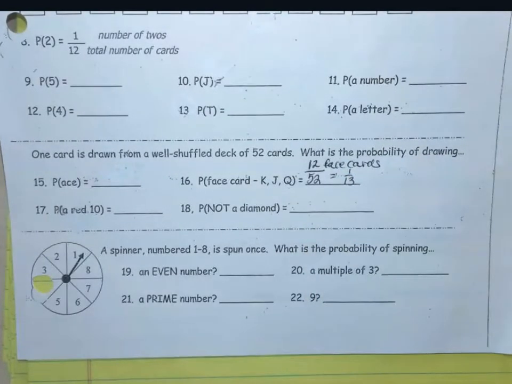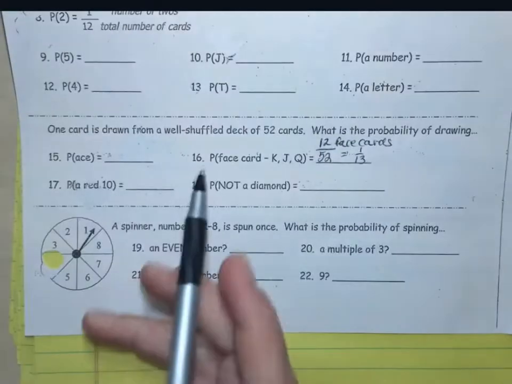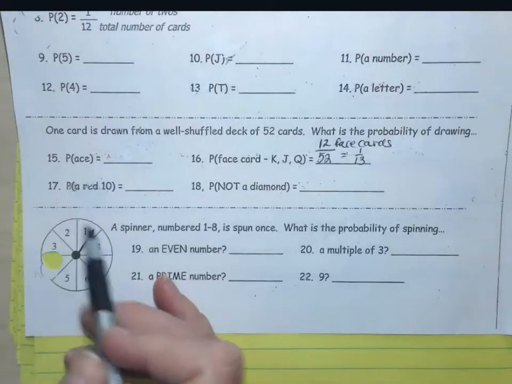Notice probabilities are written as fractions, not percents. So it's between 0 and 1. 1 being it's going to happen, there's a 100% chance of it happening, or 0 being it's never going to happen. So then you have a little spinner here. The hole in the paper went through 4, but you can do that.